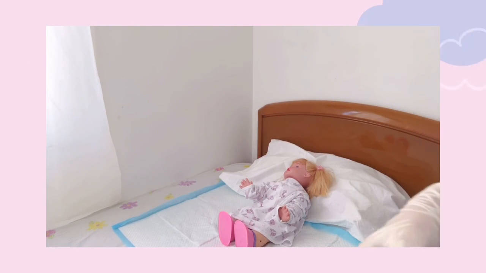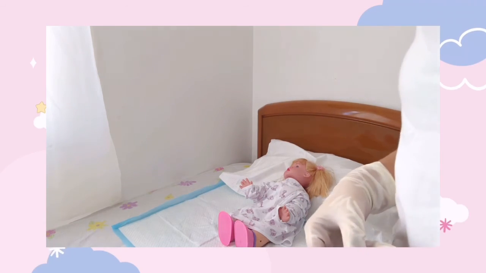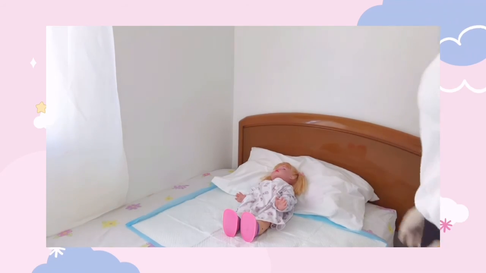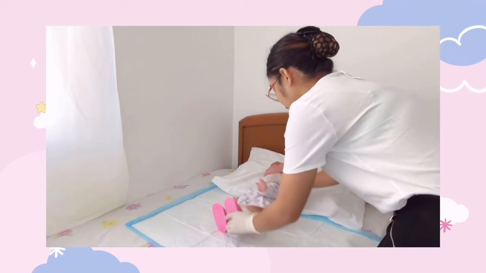Temperature sheets po. Bibigyan ko po kayo ng bagong blanket. Okay, ma'am, please turn to your side po.